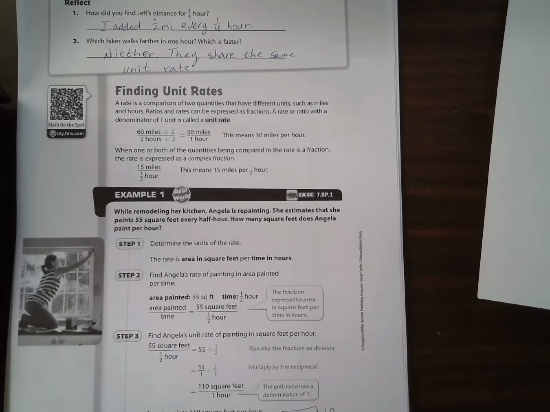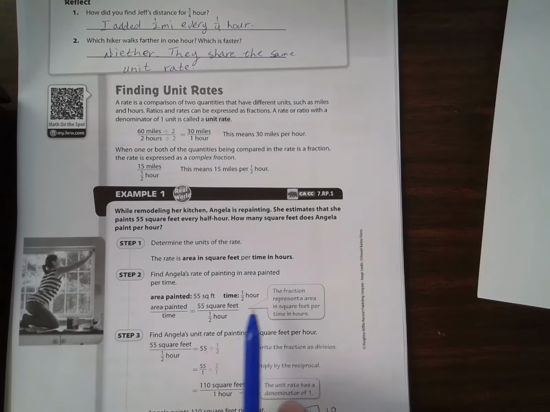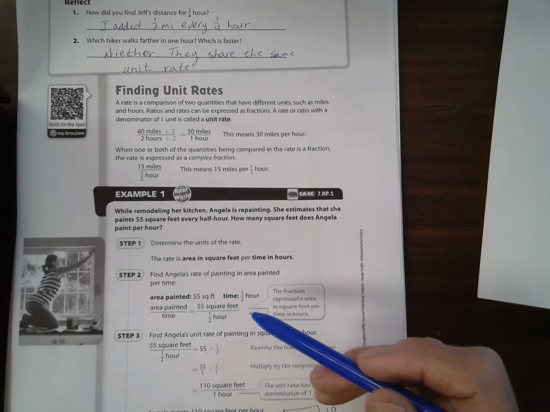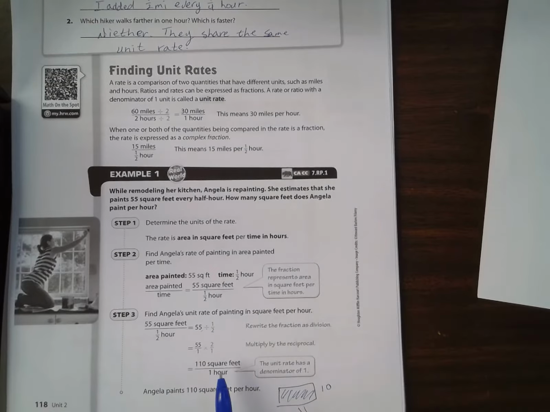While remodeling her kitchen, Angela is repainting. She estimates that she paints 55 square feet every half hour. How many square feet does Angela paint per hour? Well, we have here 55 square feet. We'll divide that by 1/2 hour. And remember, when we divide fractions, we have to flip it. So she's going to be painting 110 square feet per hour.